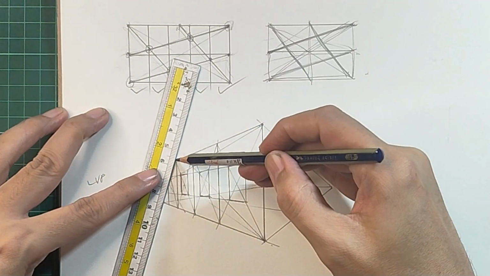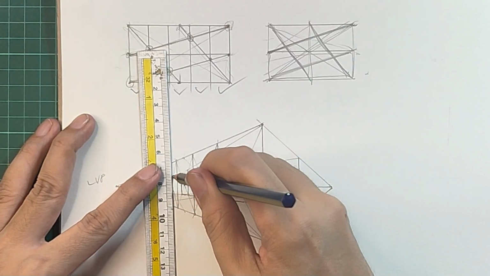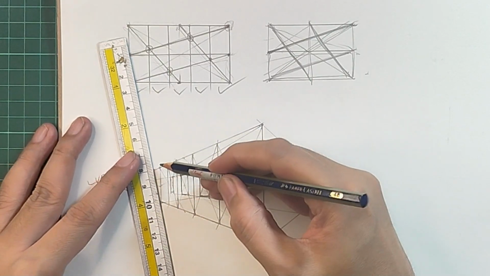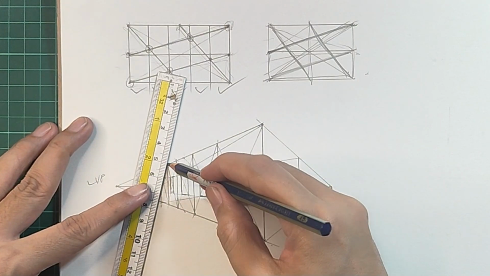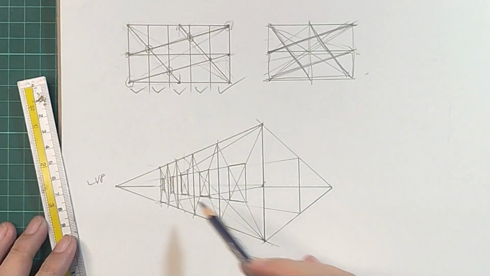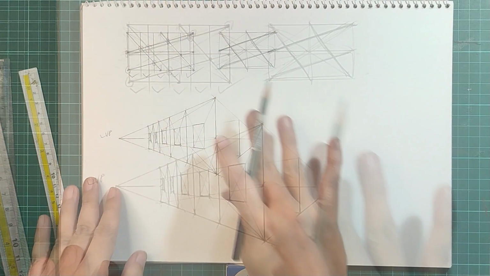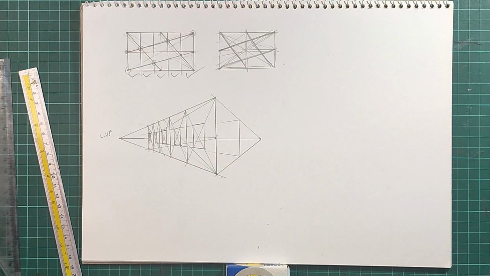Fourth segment, X that out. Fifth, so this is going to get really, really small. And the fifth section right here, that's the fifth window. So that is how you divide a face into 5 equal segments. Let's now go to 7.